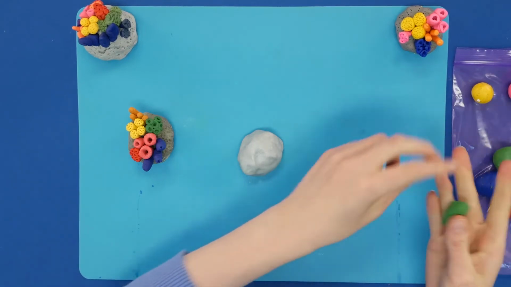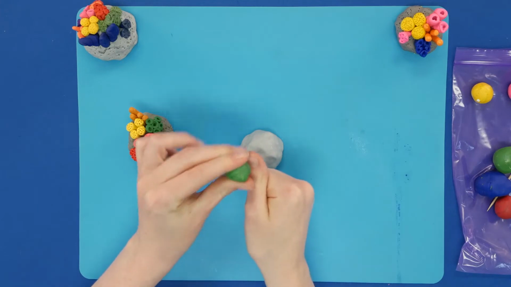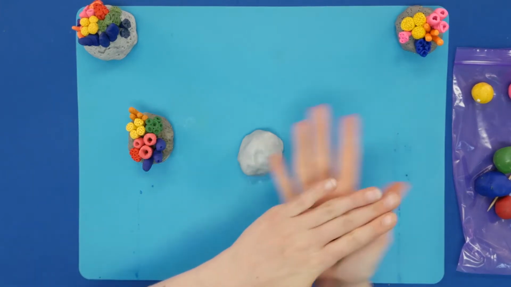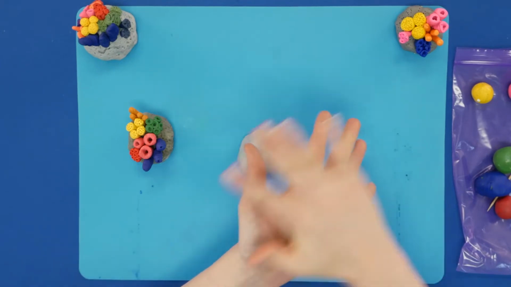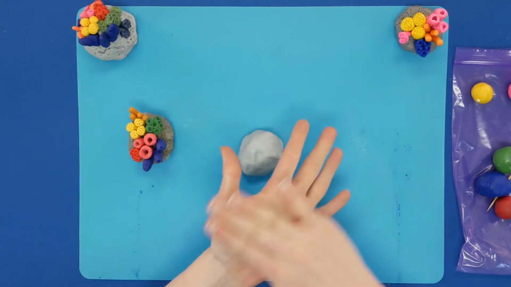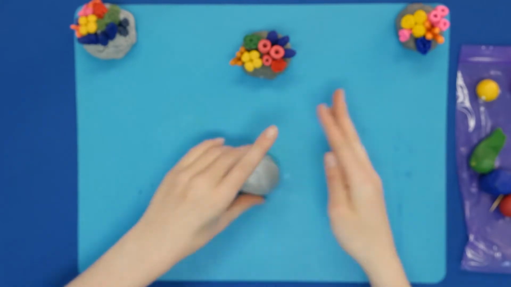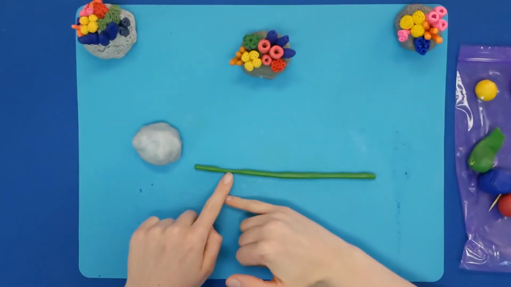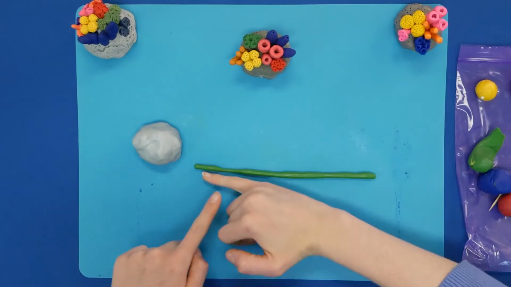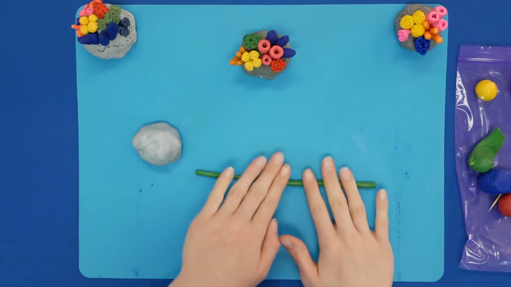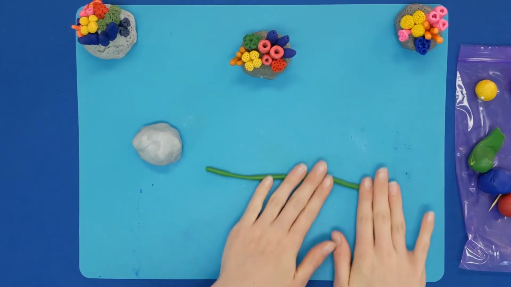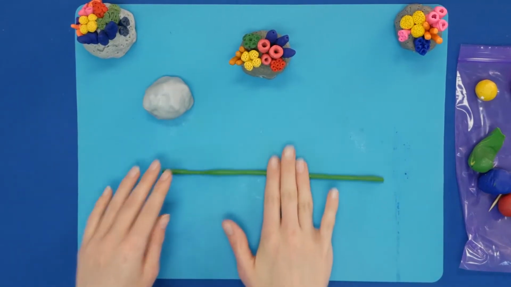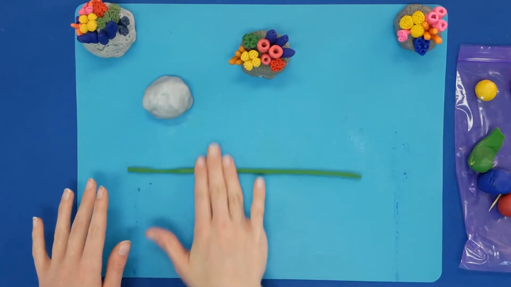You don't need too much, just about the top of your thumb. We're going to be melting that a little bit between our fingers and rolling it between our palms. About this wide here, so like half of a pinky. And we're going to just roll it out. It doesn't have to be perfectly even throughout, but get it as close as possible to that half pinky width.